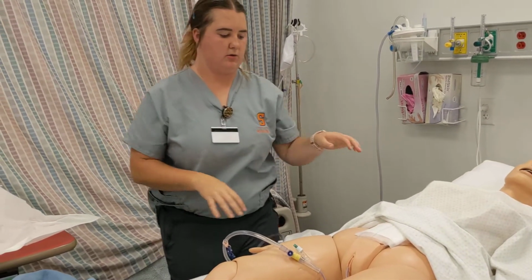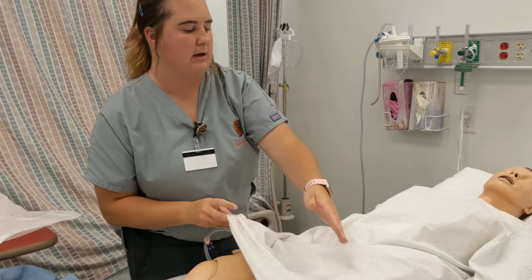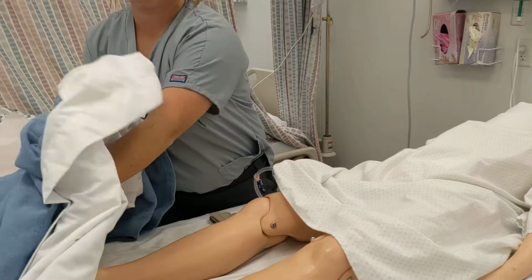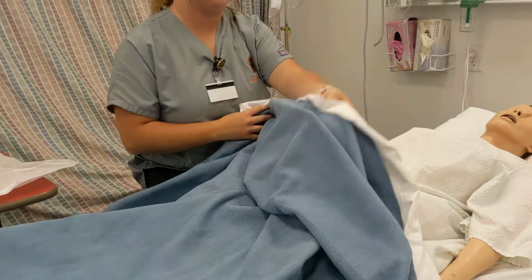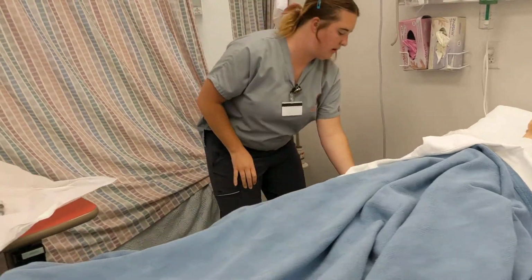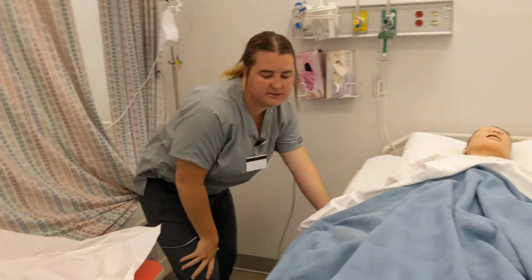I'm now going to cover the patient back up. I'm going to put them back into the lowest position possible so that they are safe.